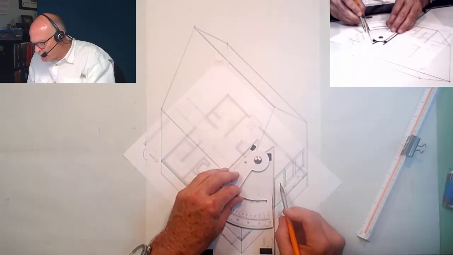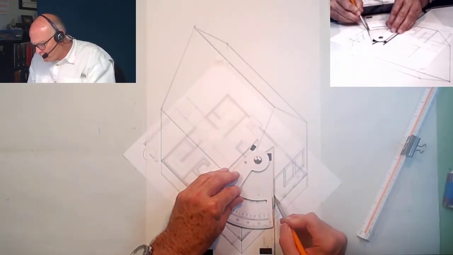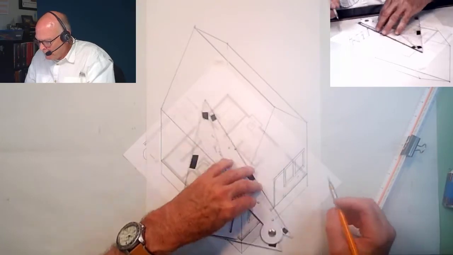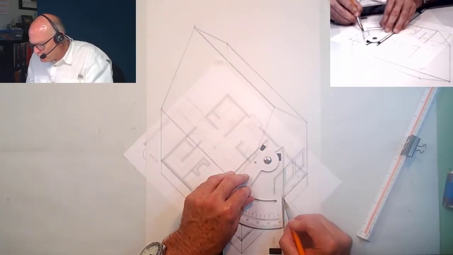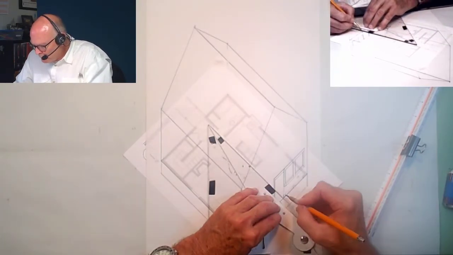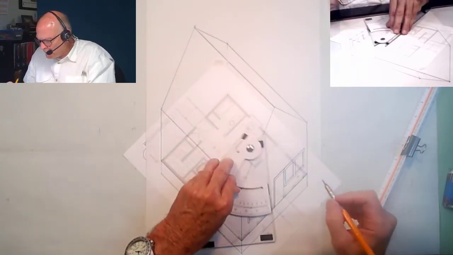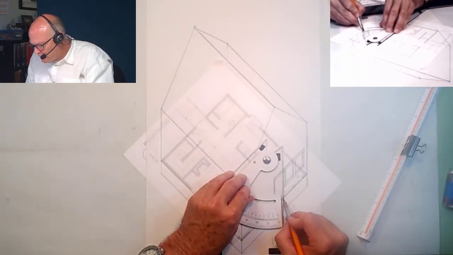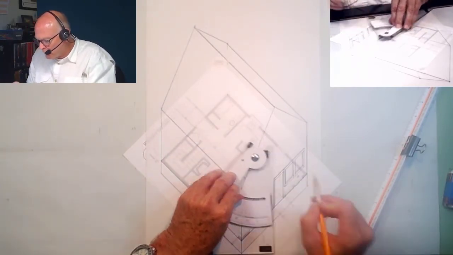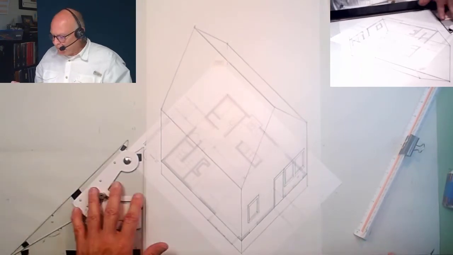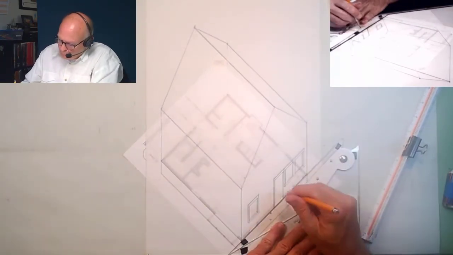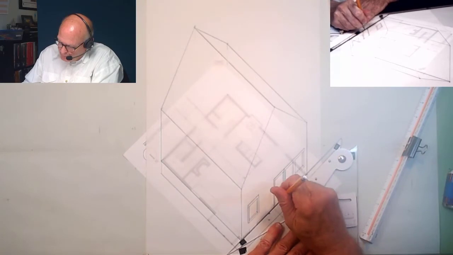And believe it or not, the door is going to be set back the same way as the windows are set back, because if you look, your door doesn't necessarily flush out at the face of the building.